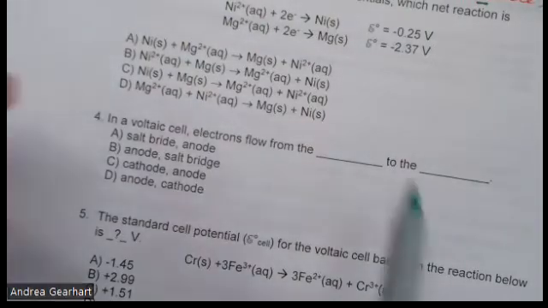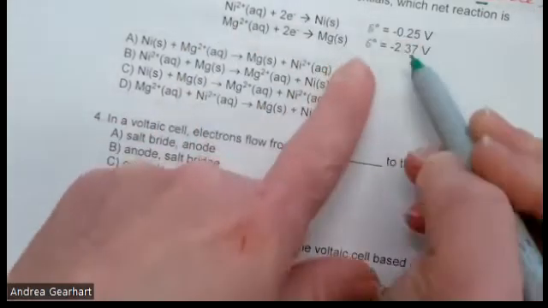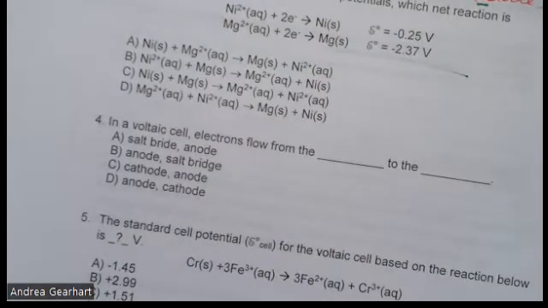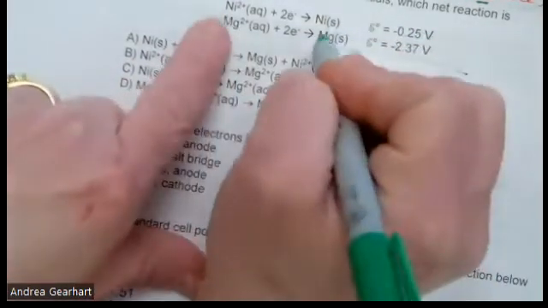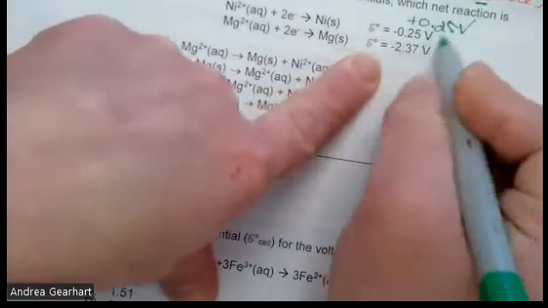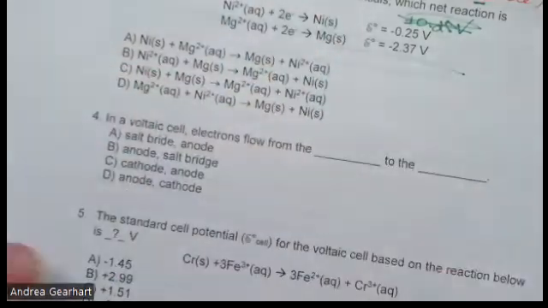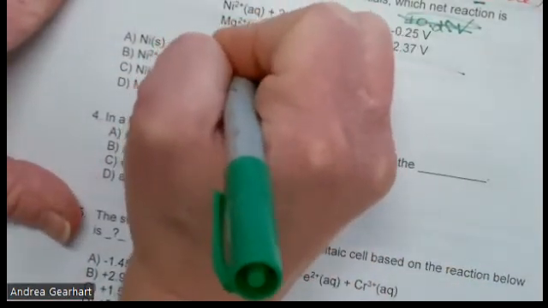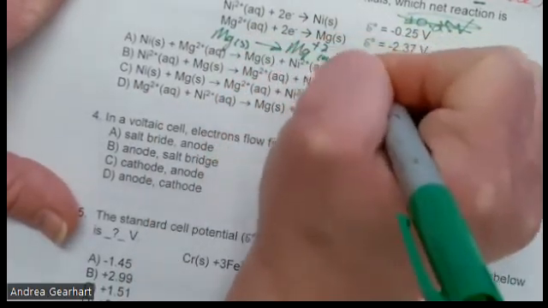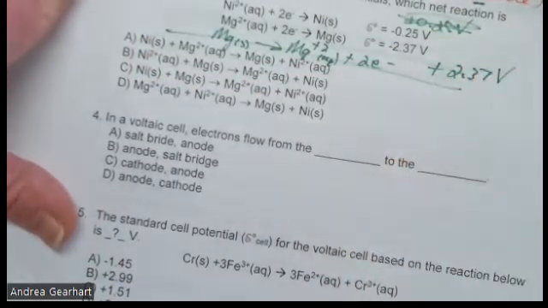Pretty easy peasy, because the one that'll be the oxidation will be the one that when we reverse the reaction and change the sign, and then we add them together, it'll overall be positive. Well, if I make this my oxidation, it'll be positive 0.25 volts. But nope, that'll be a negative value. So I know this will be my oxidation. I will have the magnesium forming magnesium +2 and then releasing 2 electrons. That will become a positive 2.37 volts.